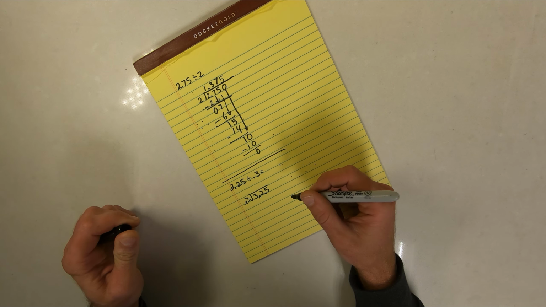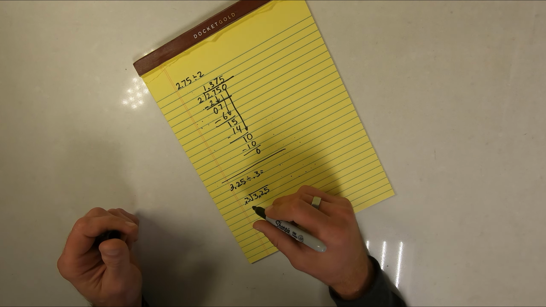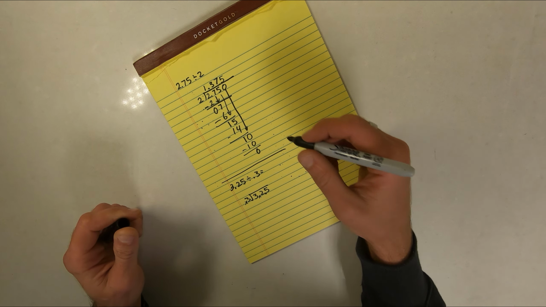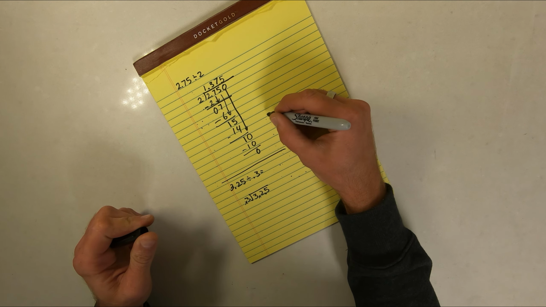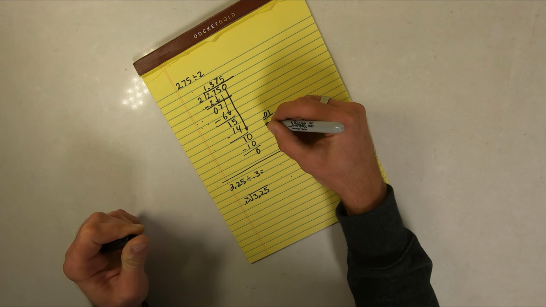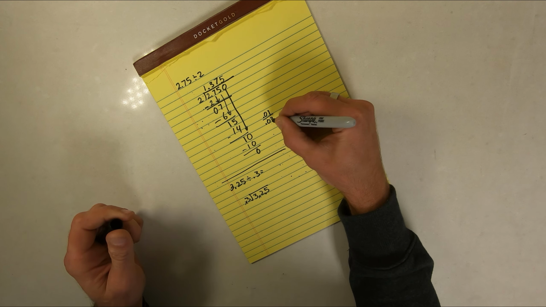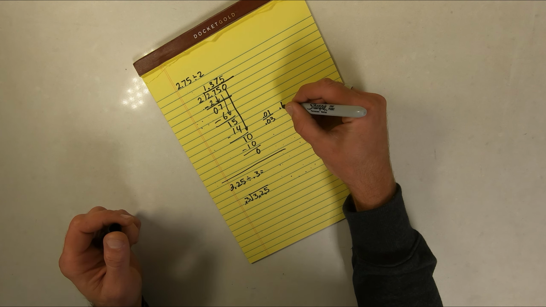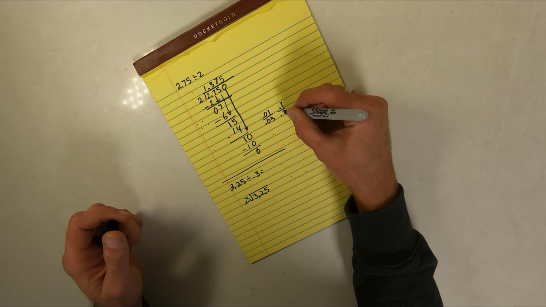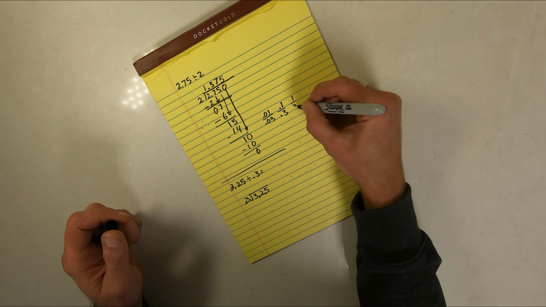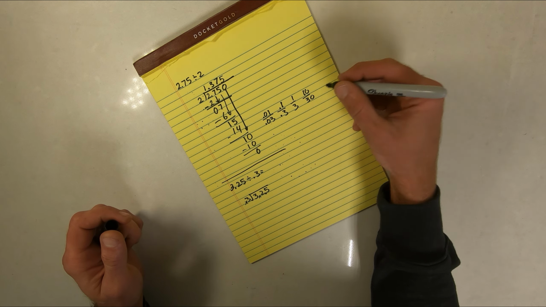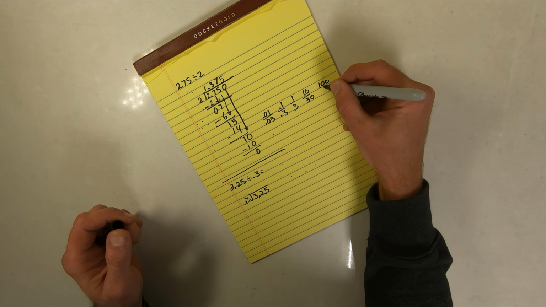And the reason we can do this is because when you multiply by 10, you're not changing the ratio. Let's say we have 0.01 divided by 0.03. It's the same as 0.1 divided by 0.3, or 1/3, or 10/30ths, or 100/300ths.